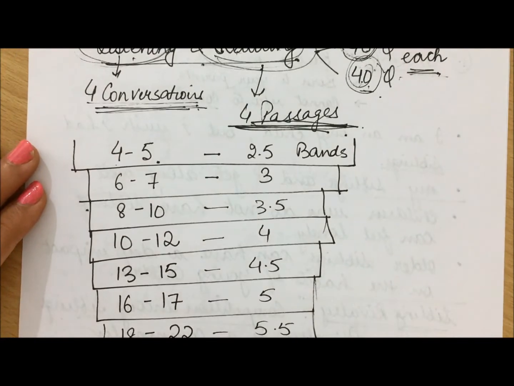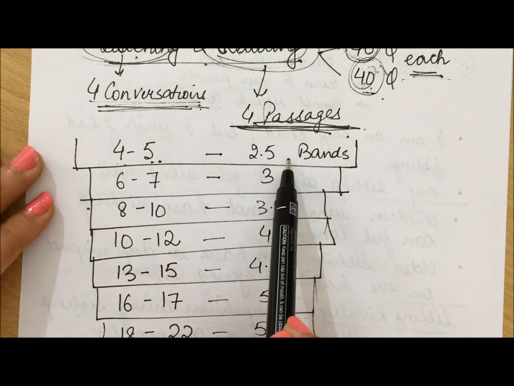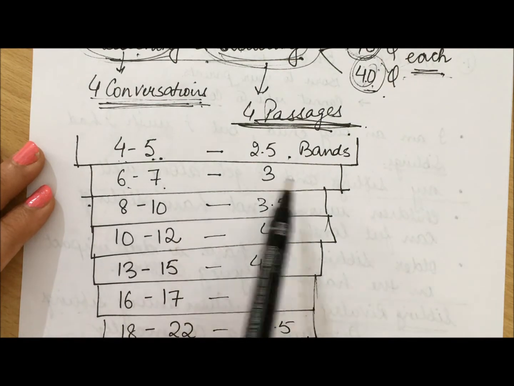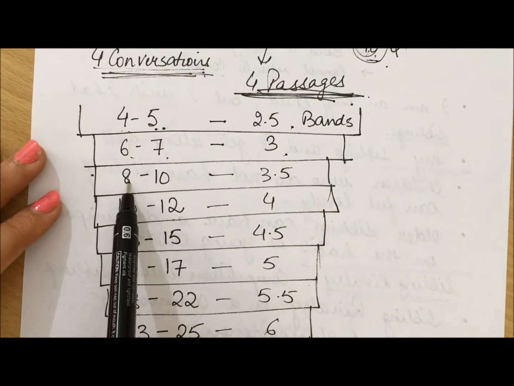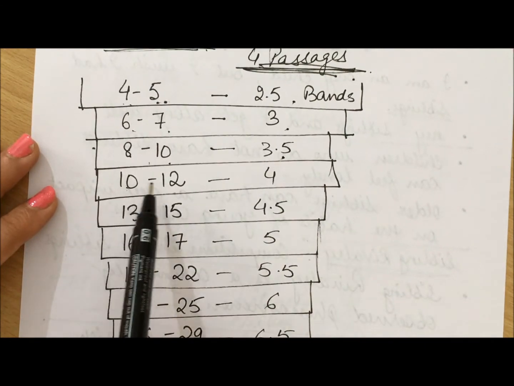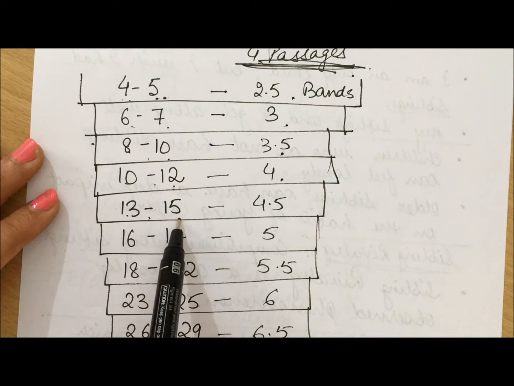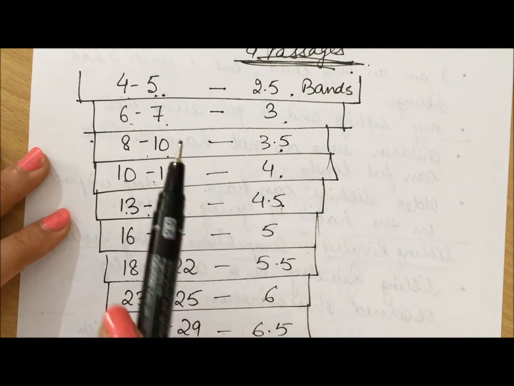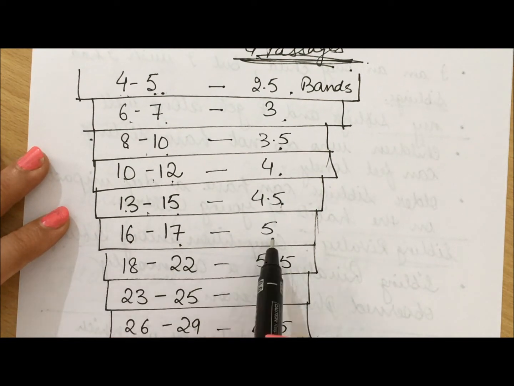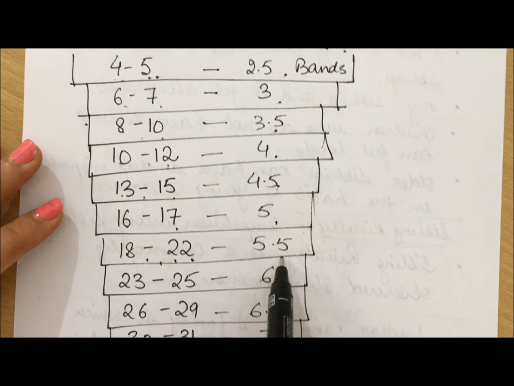Now, for example, if you get 4 or 5 out of 40, it will be 2.5 bands. If you get 6 or 7, 3 bands. 8, 9 and 10 are given 3.5. 10, 11, 12, 4 bands. Then 13, 14 and 15, 4.5 bands. 16 and 17, 5 bands. 18, 19, 20, 21, 22, 5.5 bands.